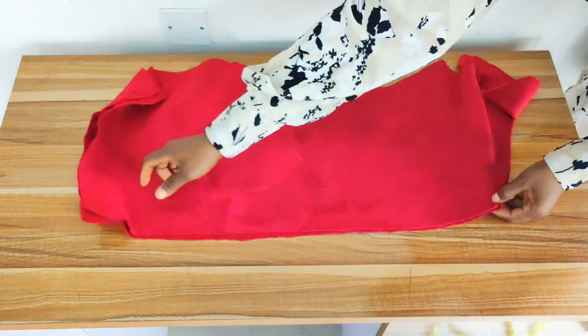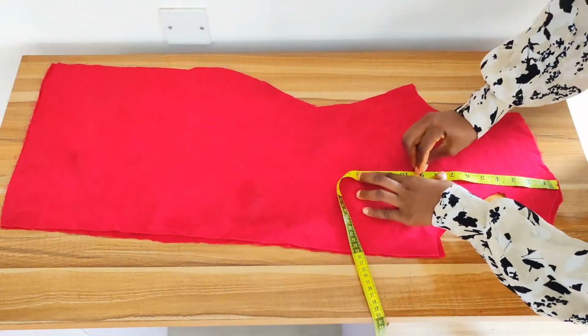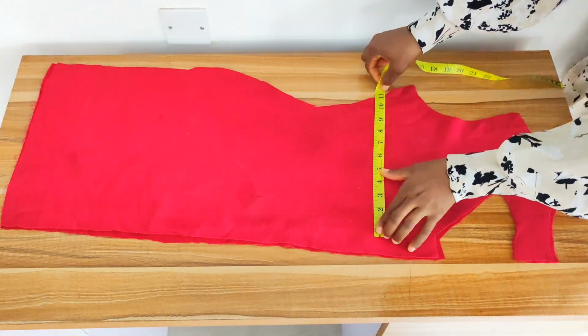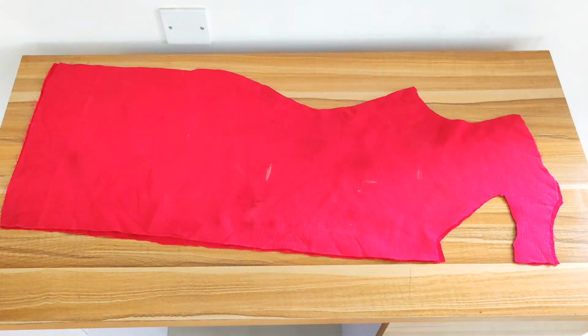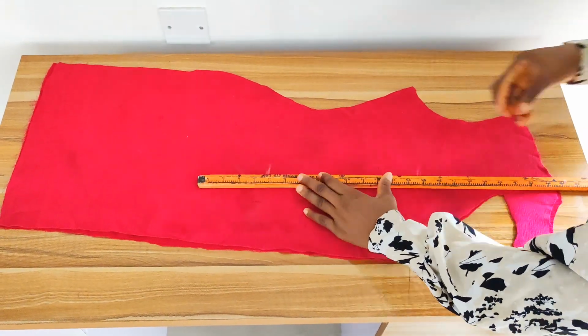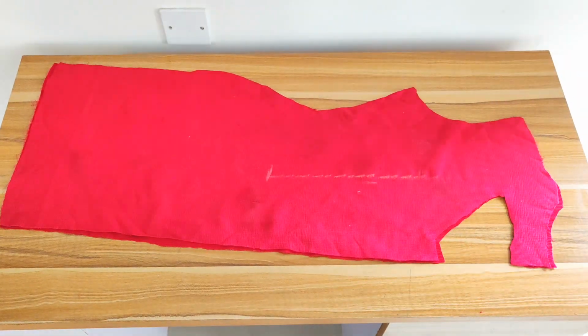So I will take this to the sewing machine. I will sew my dart. I will fix the interface. Repeat the same process for the second side. Pico. No need to show you now. You already know what to do. Let's go to the sewing machine.